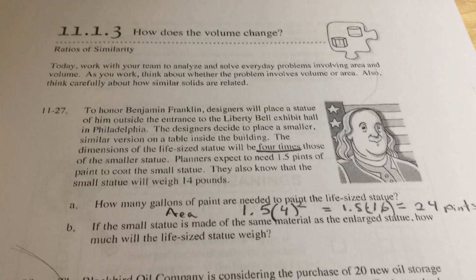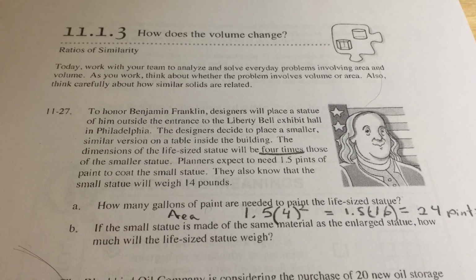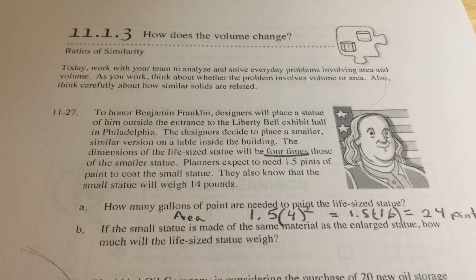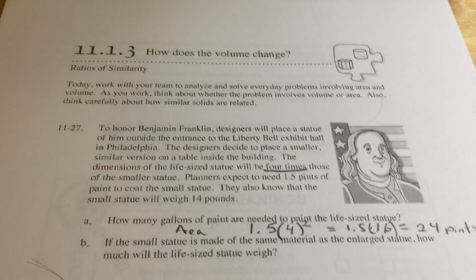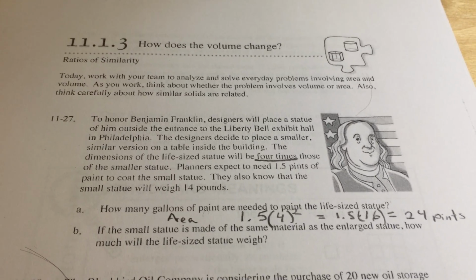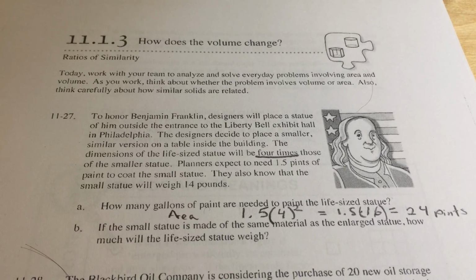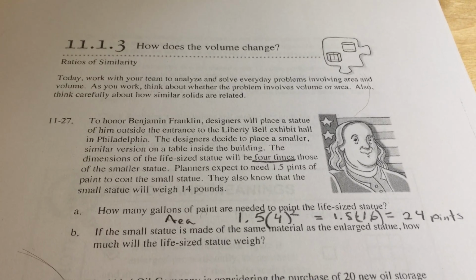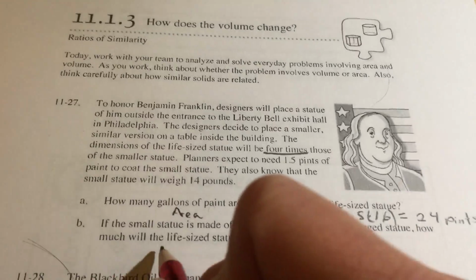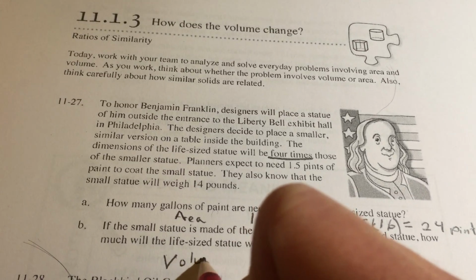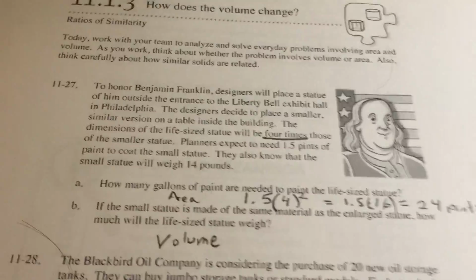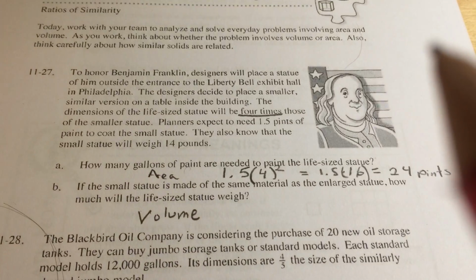So now let's look at part B. If the small statue is made of the same material as the large one, how much will the life-size statue weigh? Again, pause the video and think to yourself, are we going to be talking about area this time, or are we going to be talking about volume? Hopefully you wrote down that we are talking about volume, right? The weight of something, how heavy something is, that is going to be volume.